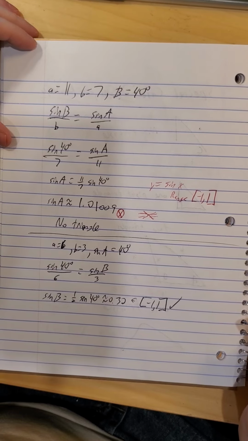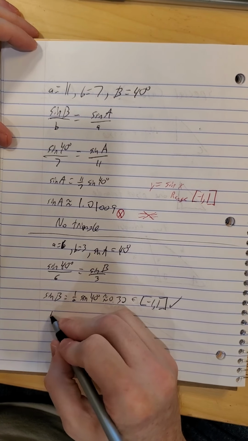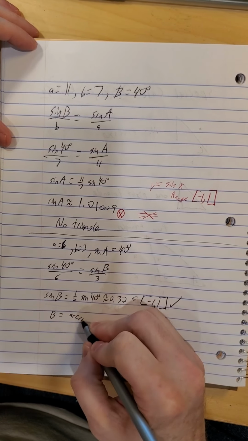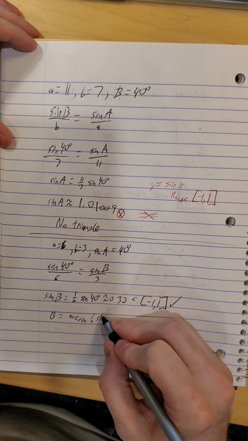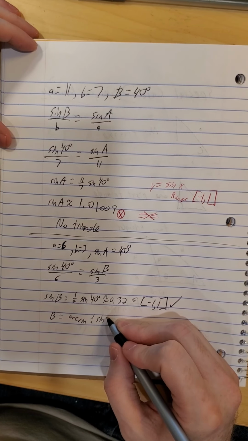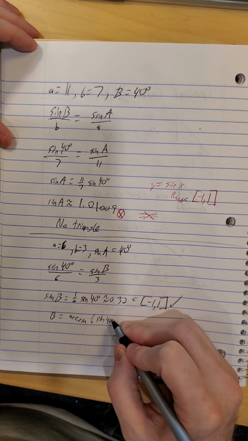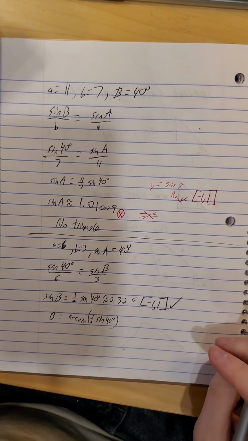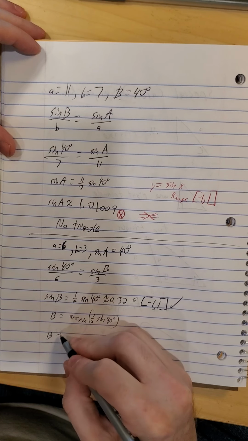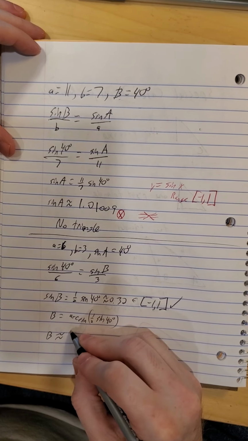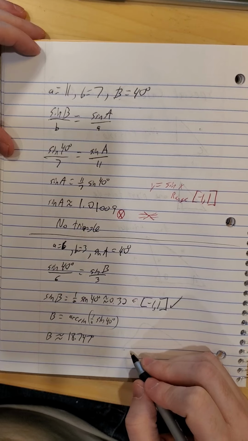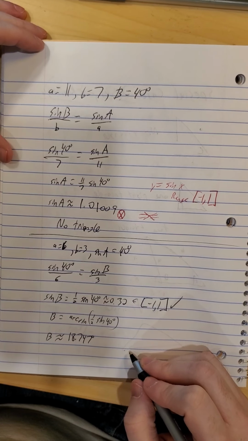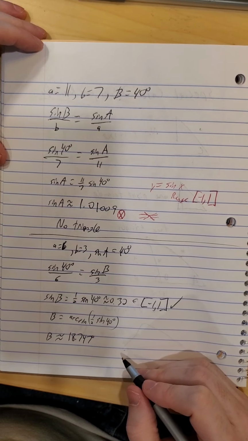So then if I want to find angle B, then angle B would be the arcsine of 1/2 of sine of 40 degrees. So angle B, approximately, running that through the calculator, 18.747 in degrees. Quite possible, no problem there. So then we want to see, okay, is this one triangle or two triangles?